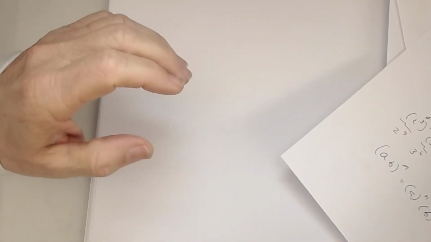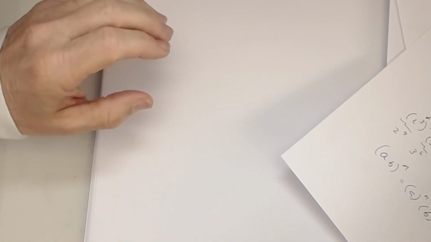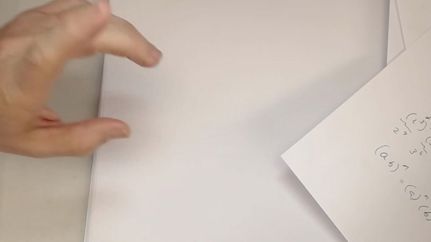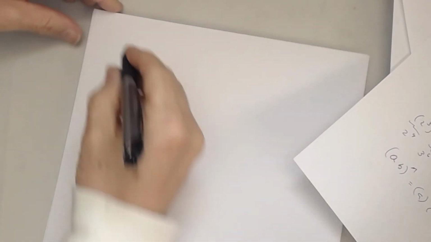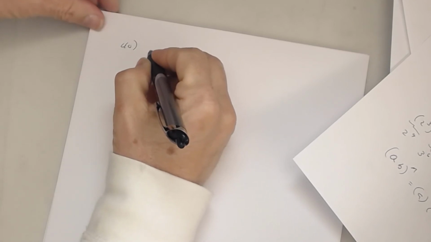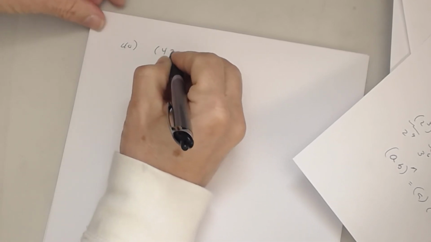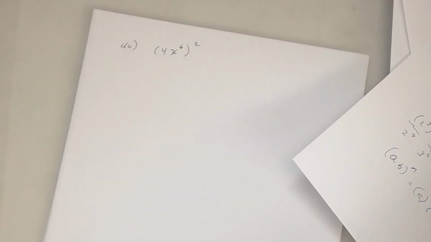Now watch how simple this is. So this is going to be number 40. Now listen to the words when I do number 40. Got to listen to those words. (4x^6) squared. (4x^6) squared. Students that try and skip a step with something like this mess up with part of it. They want to say that the answer is 4x to the 12th. That's not quite correct.